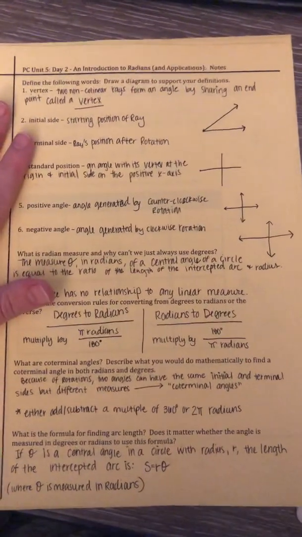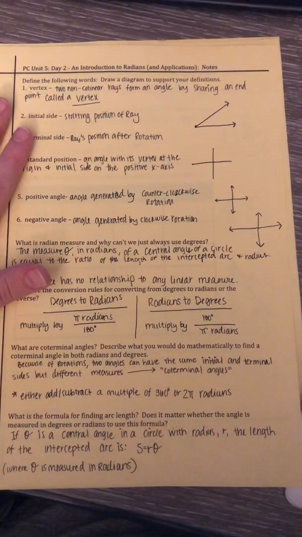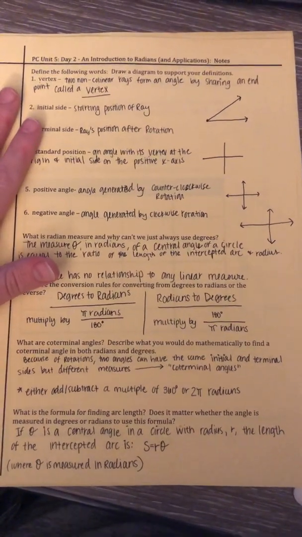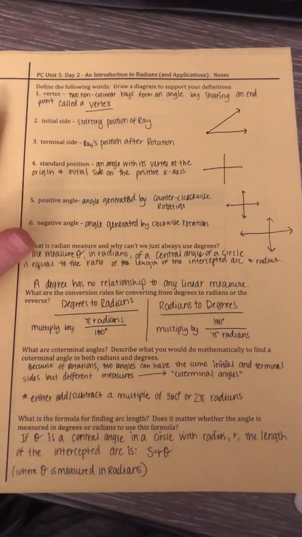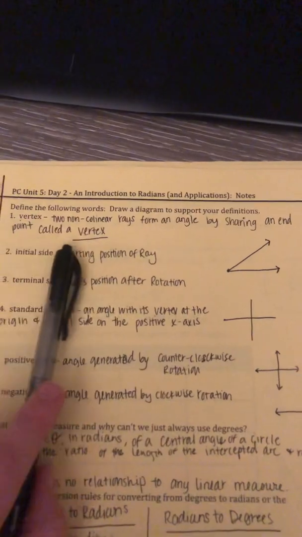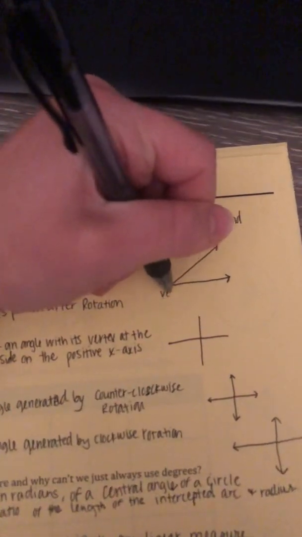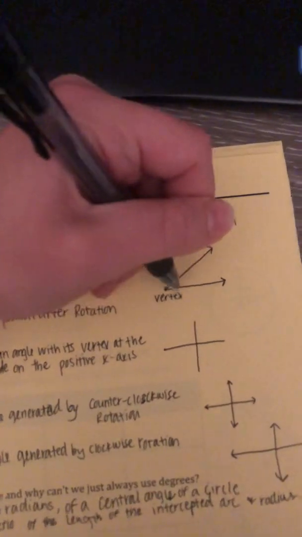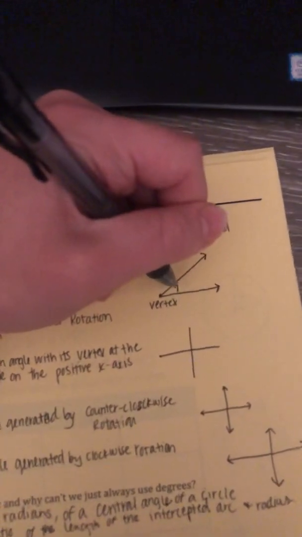So it says to define the following words, draw diagrams to support your definitions. And let's start with the vertex. So the vertex is two non-collinear rays that form an angle by sharing an endpoint called a vertex. So the vertex is going to be this endpoint here. This is the angle that they create.